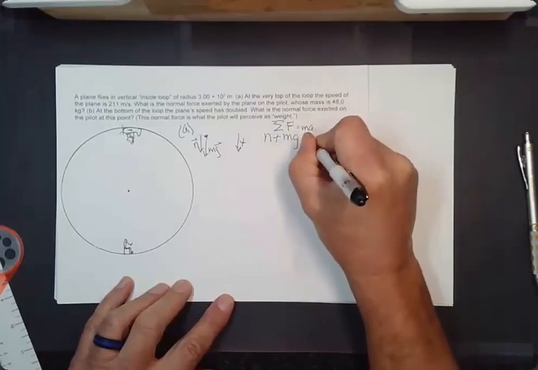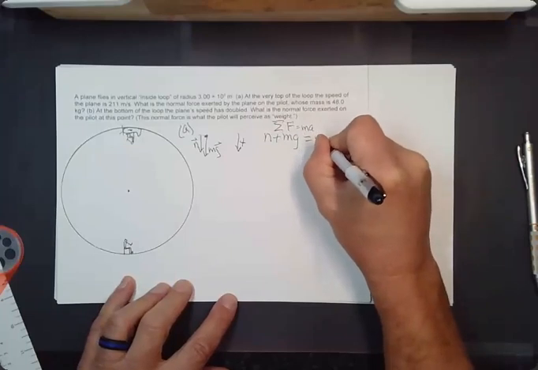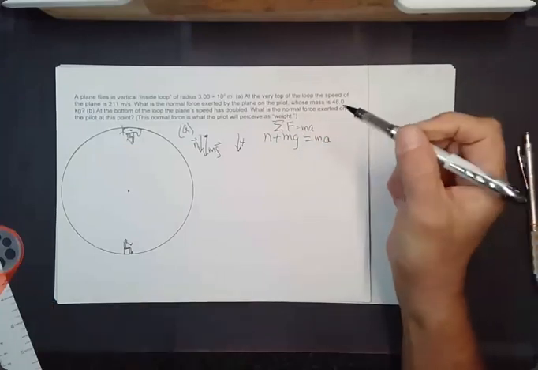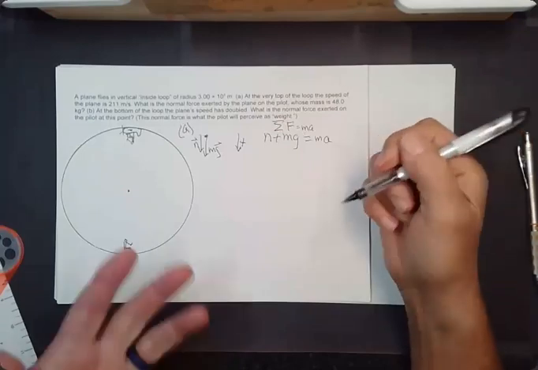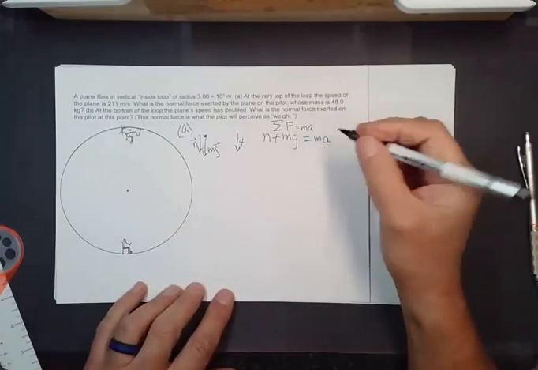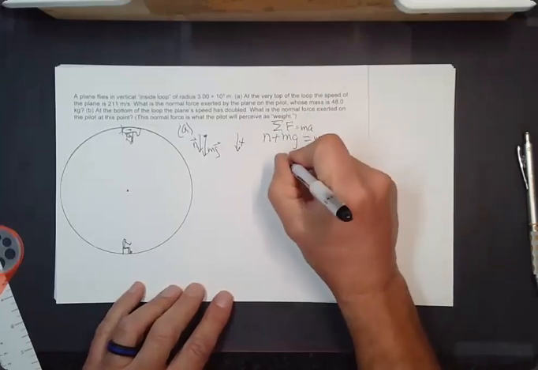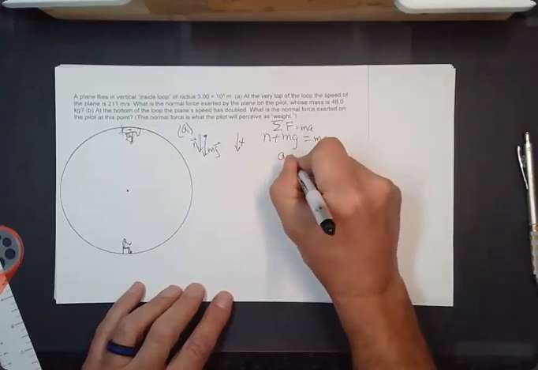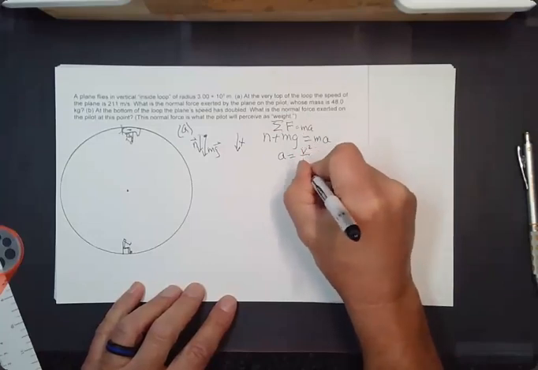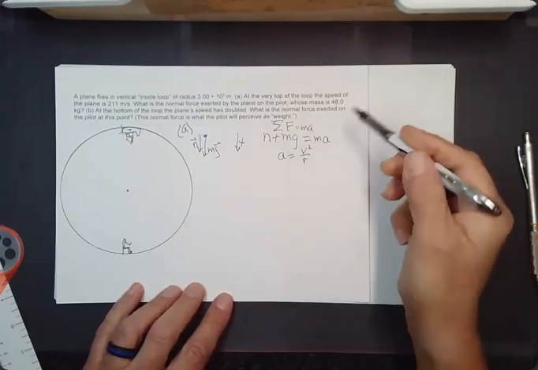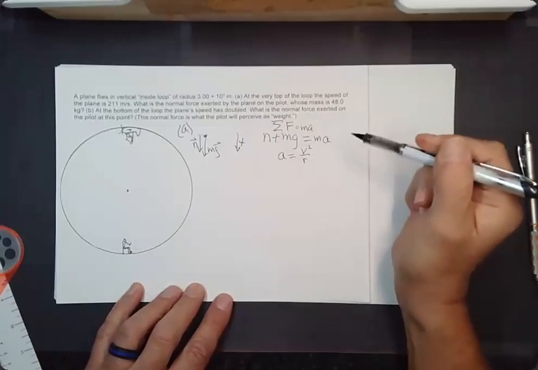N plus mg will equal ma. Okay, the acceleration of the airplane. Well, in this case, we have another equation we can add in here, and that is that the acceleration is going to be centripetal acceleration. So it'll be v squared over r, and we can calculate a number for that.